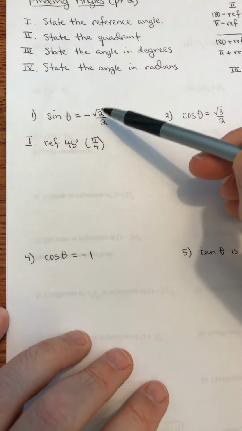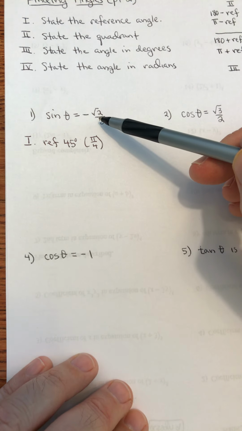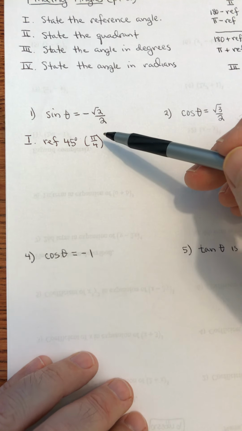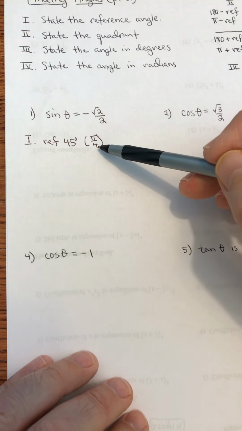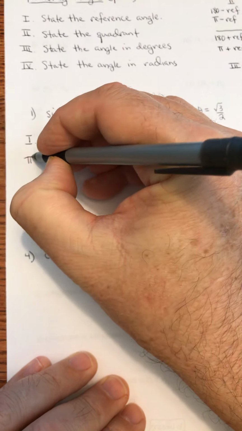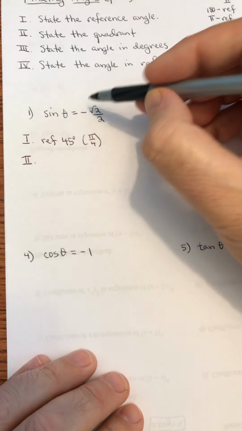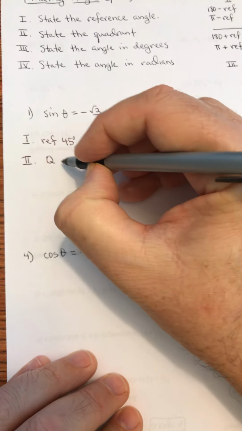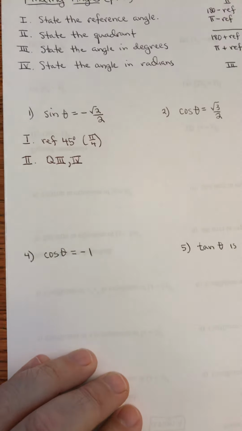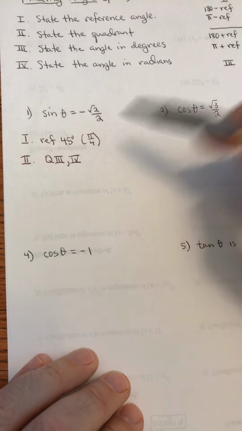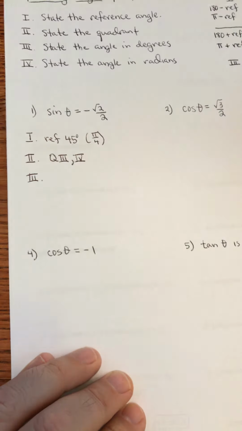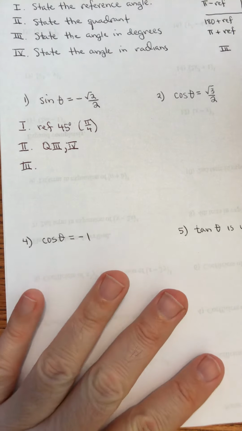And there are two answers because the sine is negative in two places, quadrants 3 and 4. There are two answers, and both of the answers in radian measure will have a 4 on the bottom. That's important to know. All right, so again, like I said, the sine is negative in two quadrants, quadrant 3 and quadrant 4. That's the quadrant, and I know the reference angle. So now I need to find the angle in quadrant 3 that has a reference angle of 45.